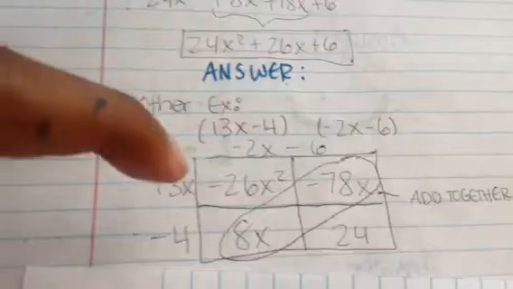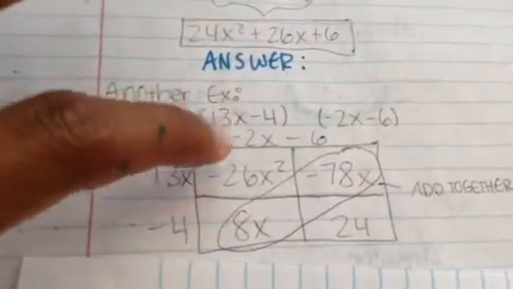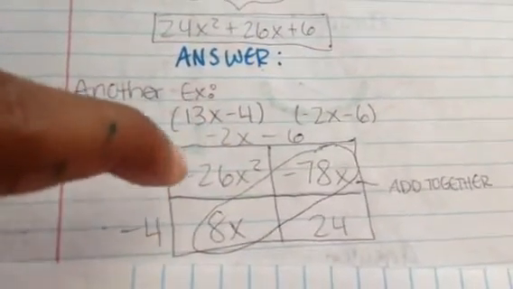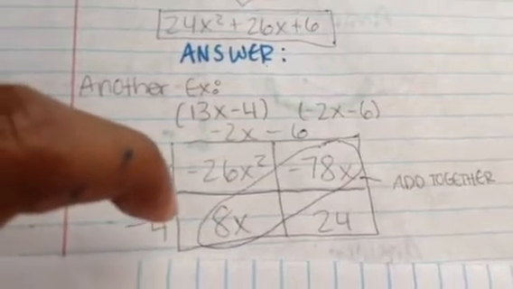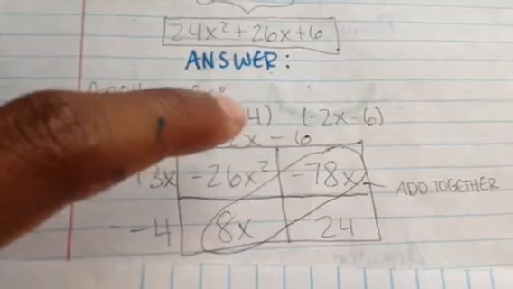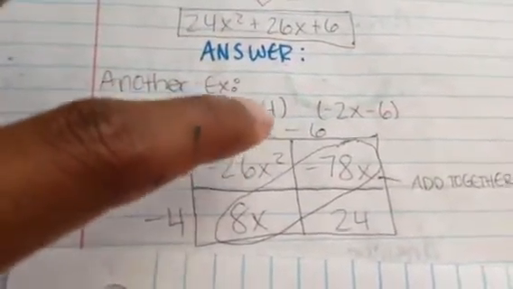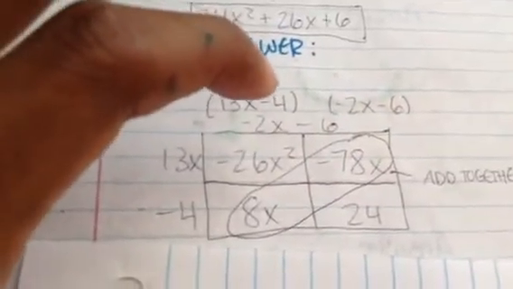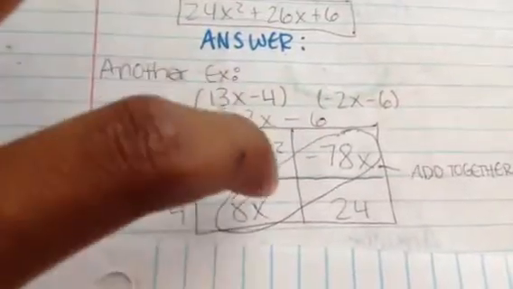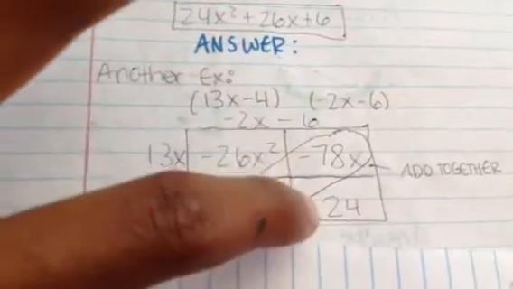It's the box method. So first digits we multiply because it's first times first: negative 26x squared. Then we go to outer times outer, which is negative 4 times negative 2x, which is 8x. Then we go inner times inner, which is 13x times negative 6, which is negative 78x. Then we go to negative 4 times negative 6, which is 24.